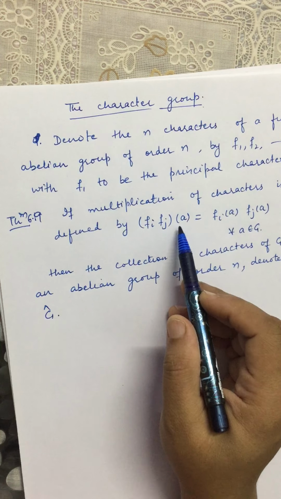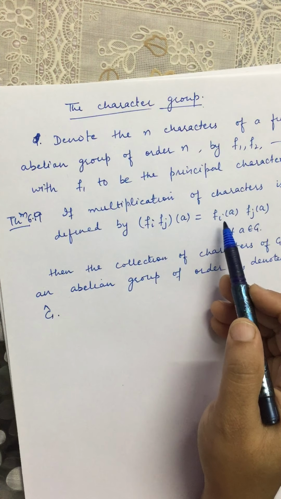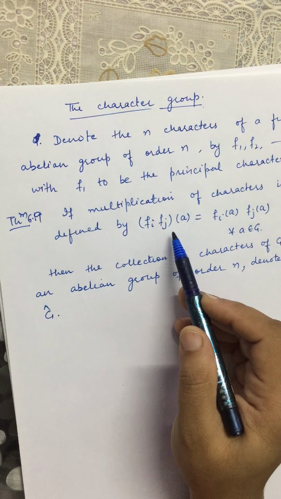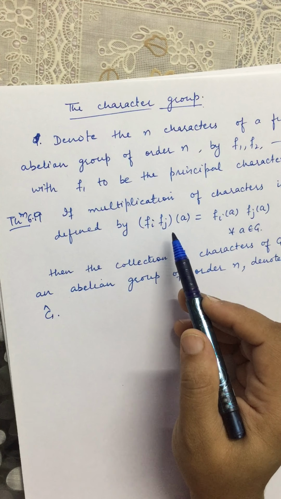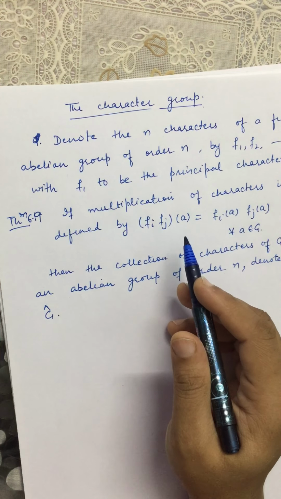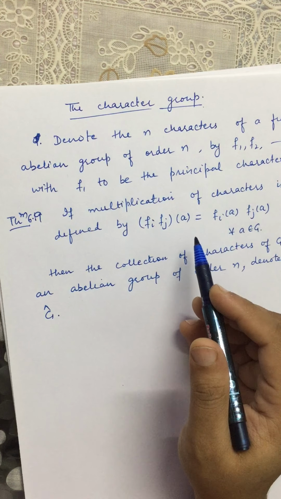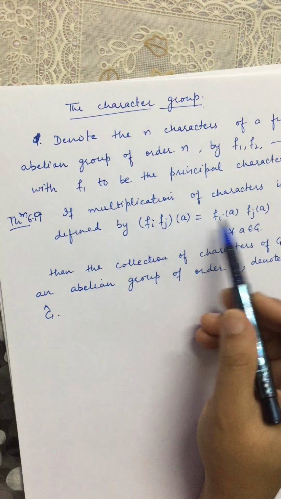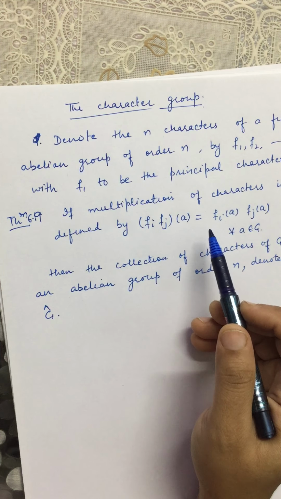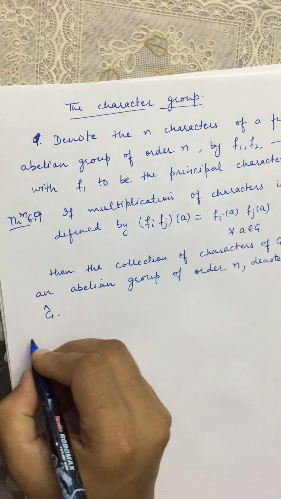Because we have defined the multiplication as pointwise product, we can easily prove that for any two characters fi and fj, the product fi fj is also a character. Because to be a character, we need only two properties: one is the multiplicative property and the other is the non-vanishing property. Similarly, we can prove associativity, because pointwise product is always associative. The identity element is the principal character f1, and the inverse is 1 upon f1.